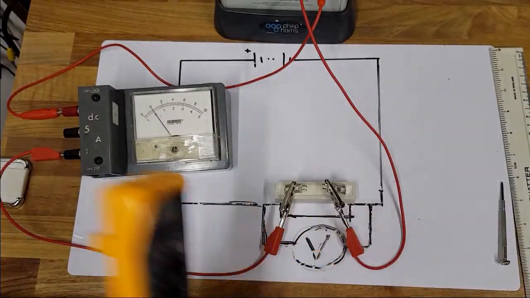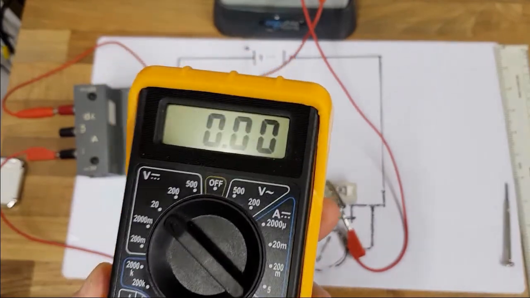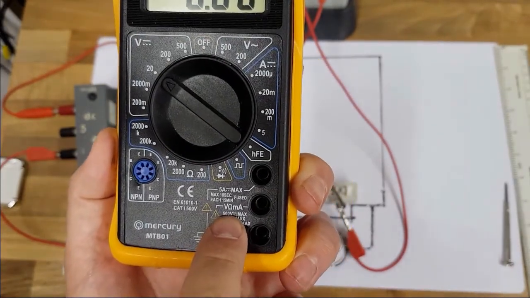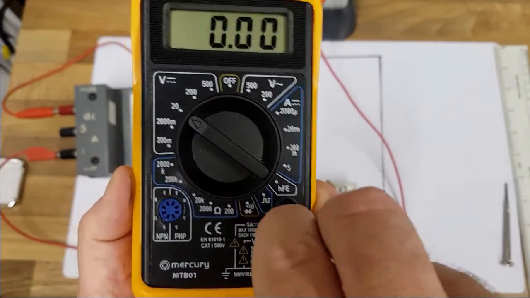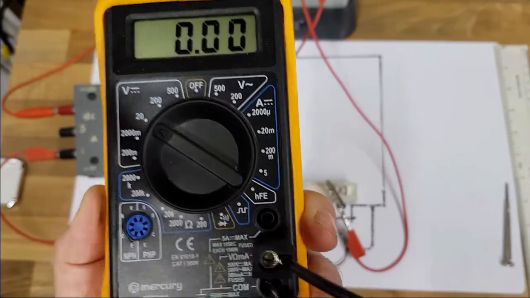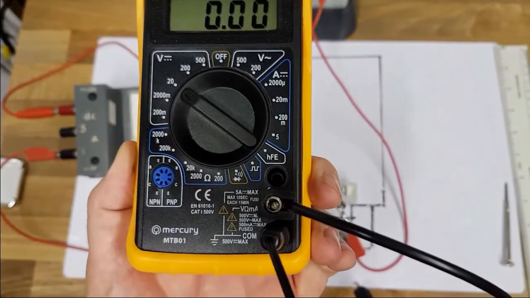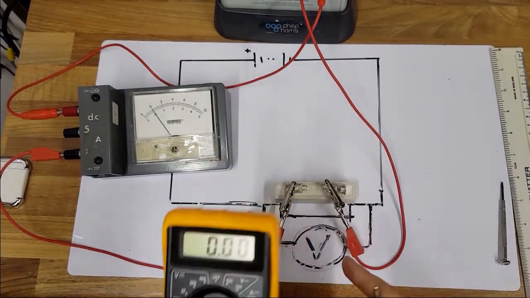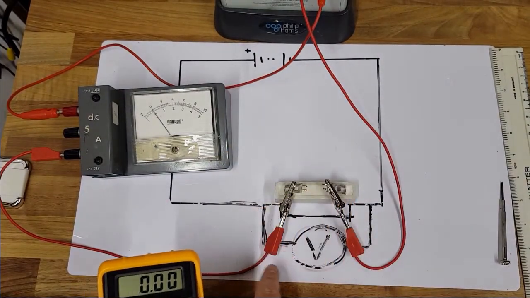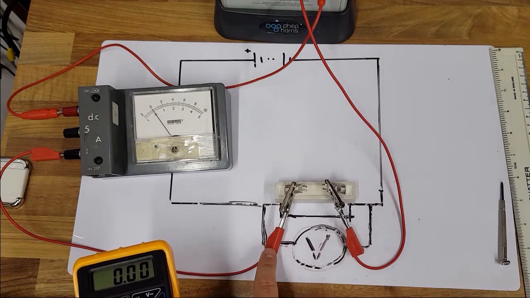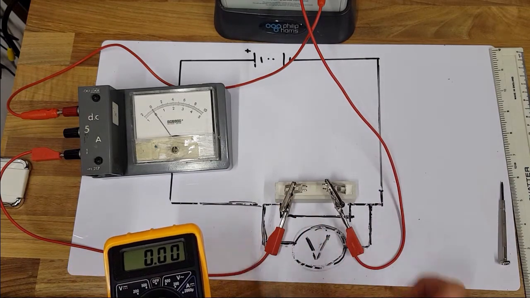I'm going to plug in a wire at the top here, at the volts, ohms and milliamps socket. We're not using very high current, so we can use that one, and we use the COM hole at the bottom. If you take a look here, the connections go either side of the resistor, so that's exactly what I'm going to do. I'm going to plug it into either side of the resistor on these two cables.